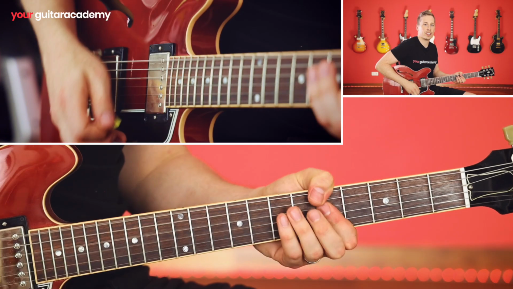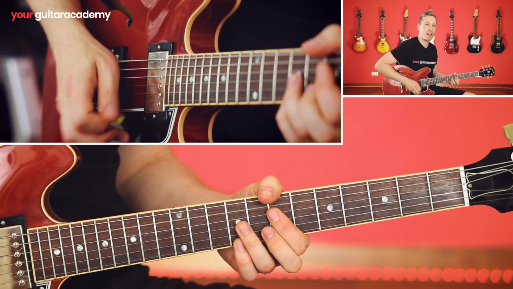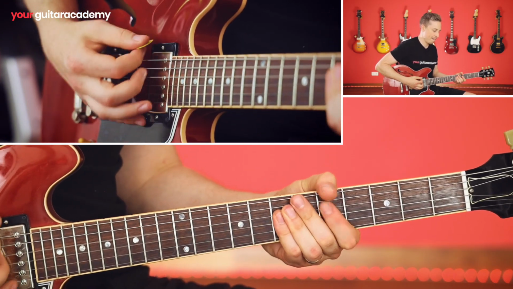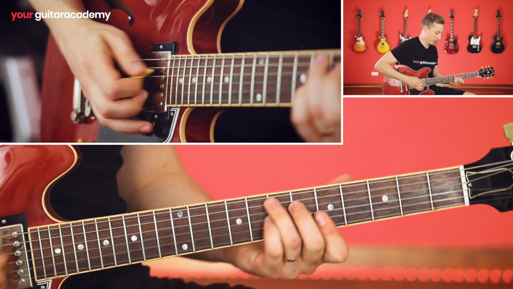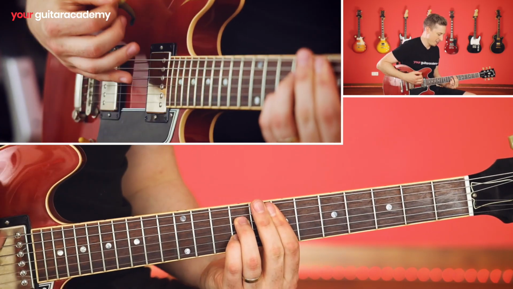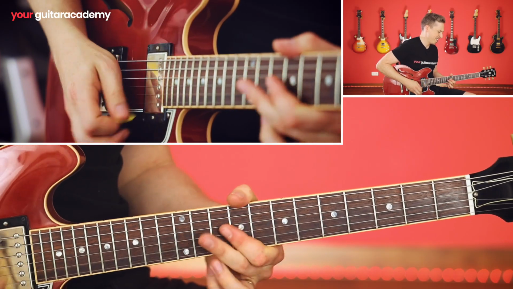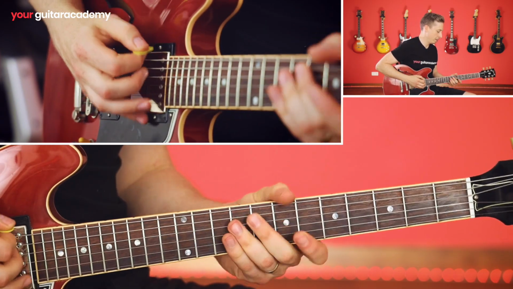4 chord. Back to the 1 chord. Four chord.